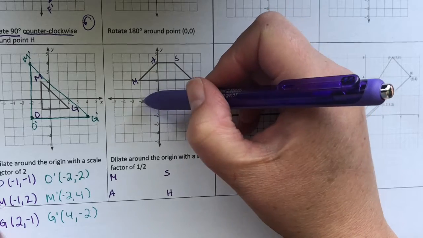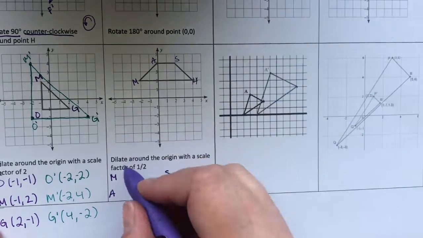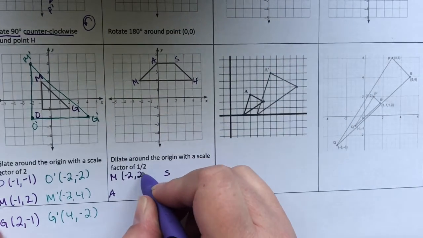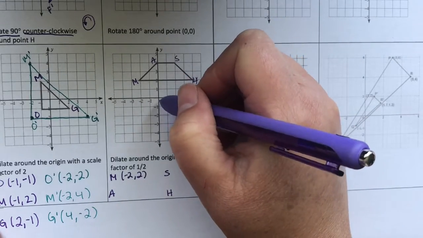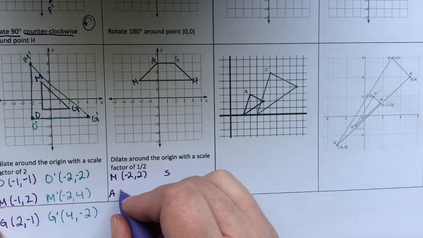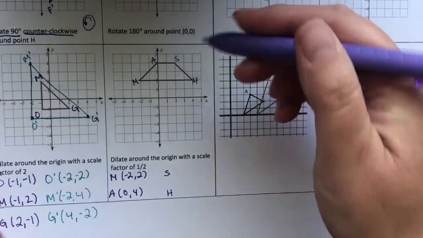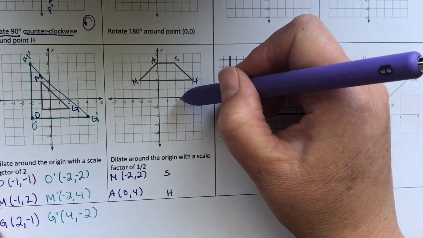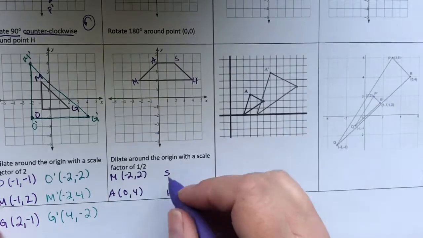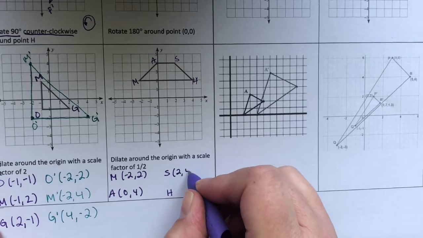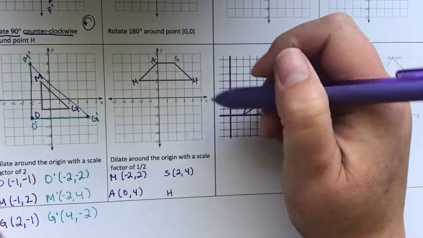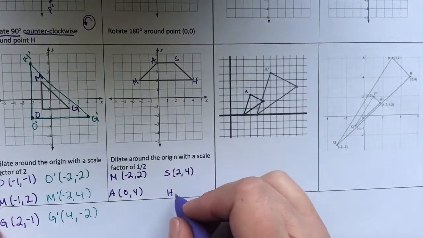So M, -2 and +2. A would be 0 and 4. S would be 2 and 4. And H would be 4 and 2.